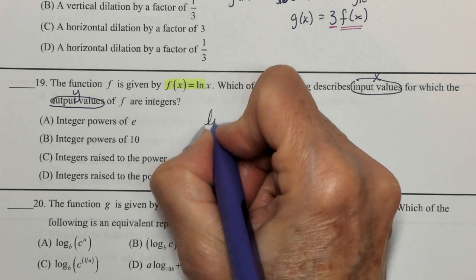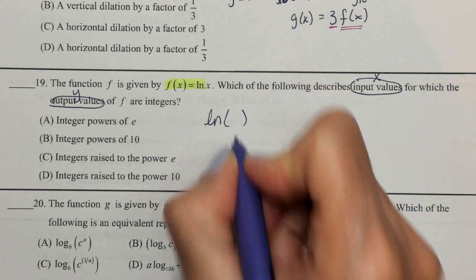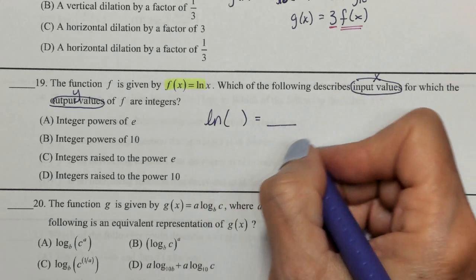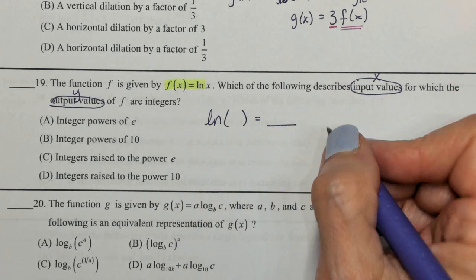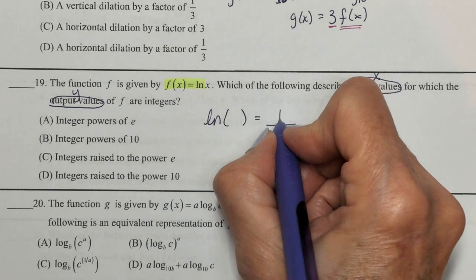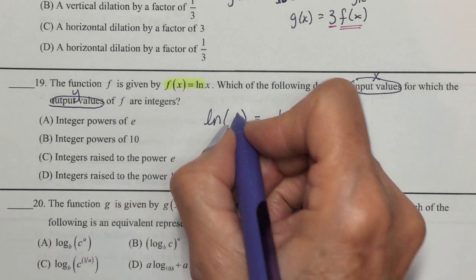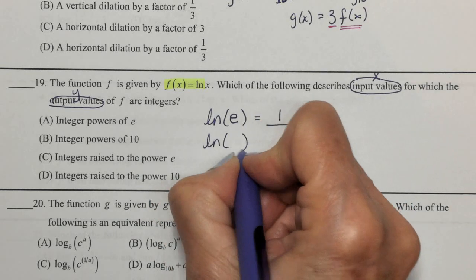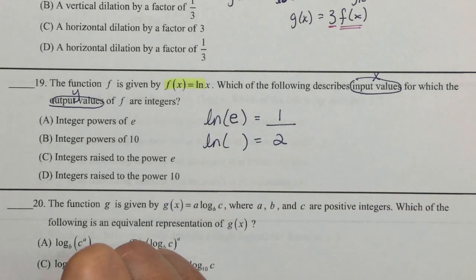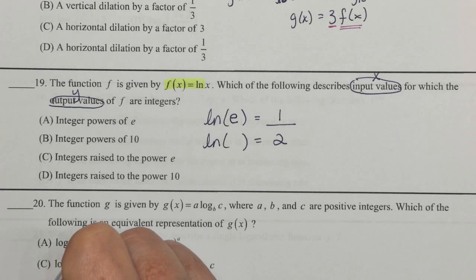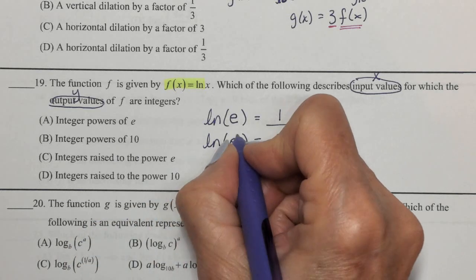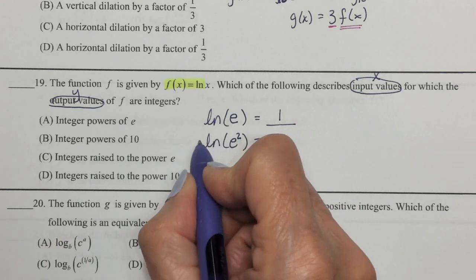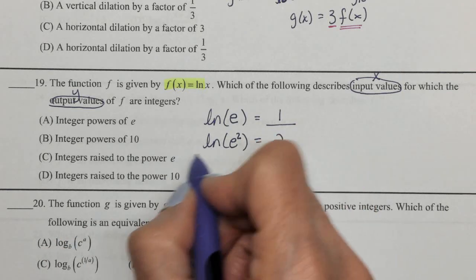What would I have to do right there to make it an integer? 1, 2, 3, 4, 5. What would I need to have there to make it a 1? I would have to have an e to make it a 1. What would I have to have there to make it a 2? I would have to have e squared, because the 2 would come out to the front. ln of e is 1, 2 times 1.